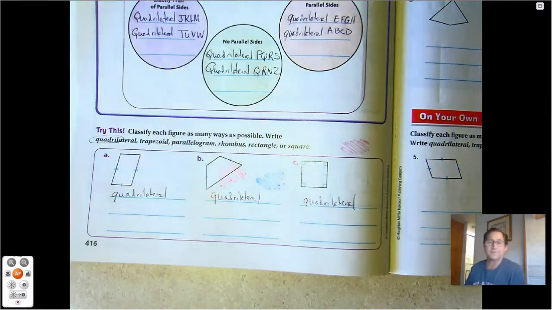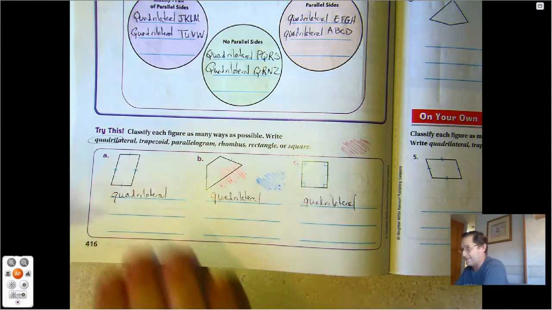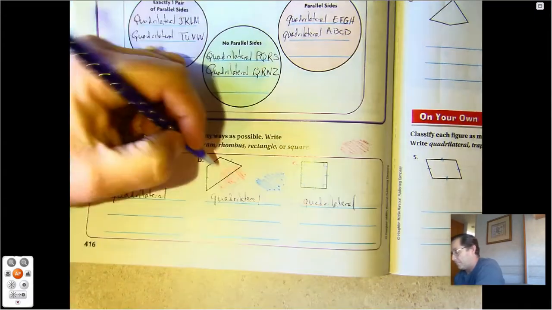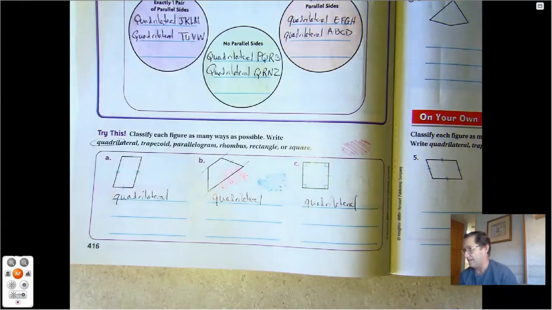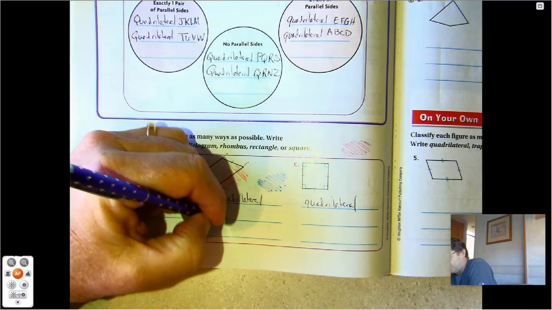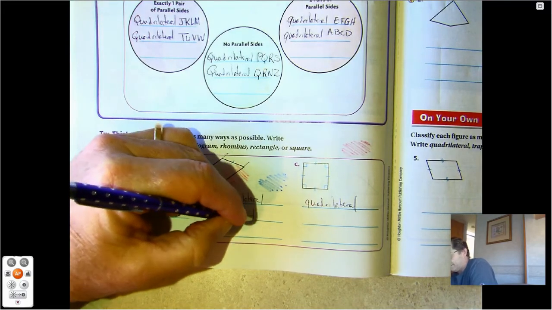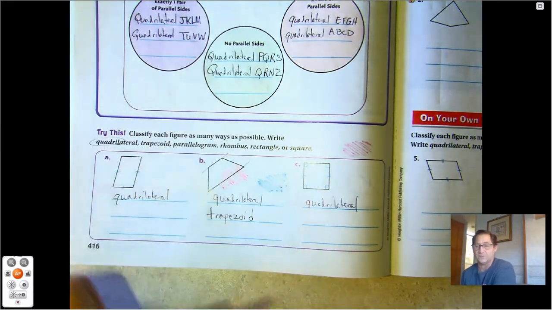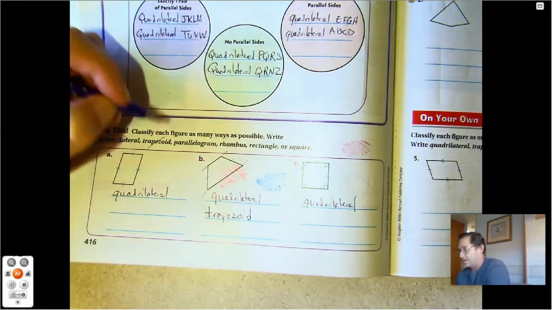Now a trapezoid. A trapezoid by definition has exactly one pair of parallel sides. Okay, well this has one pair of parallel sides. So this B is a trapezoid. The others have two sets or two pairs of parallel sides, so they're not trapezoids.